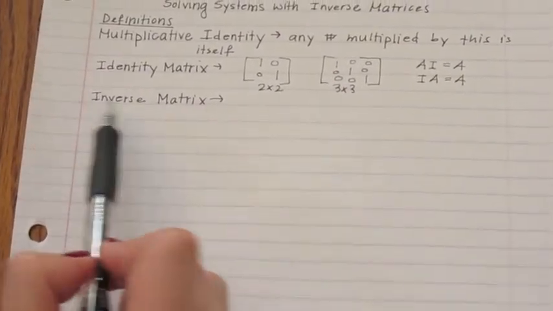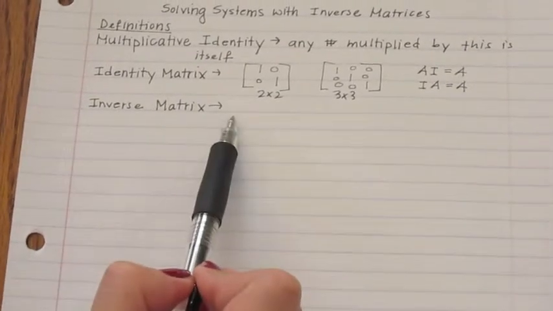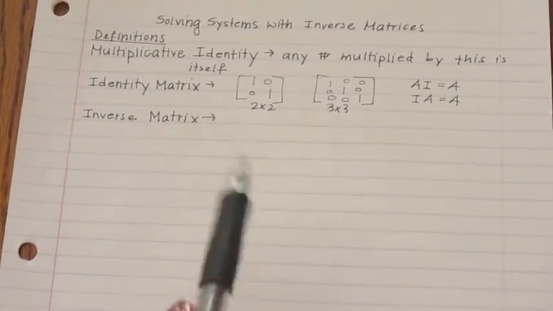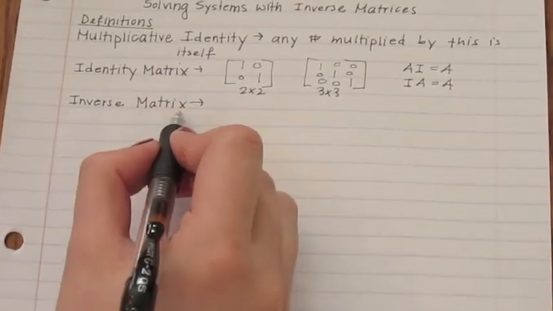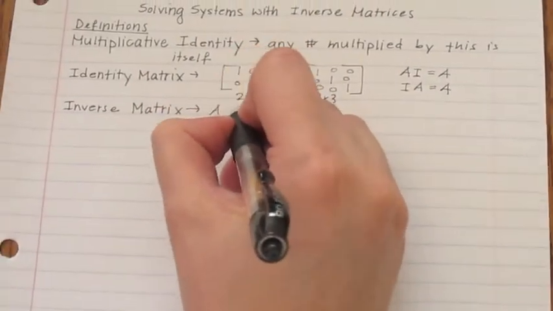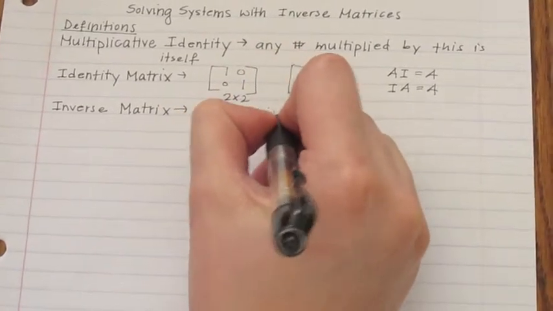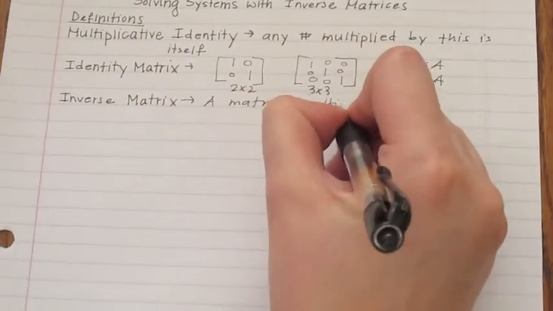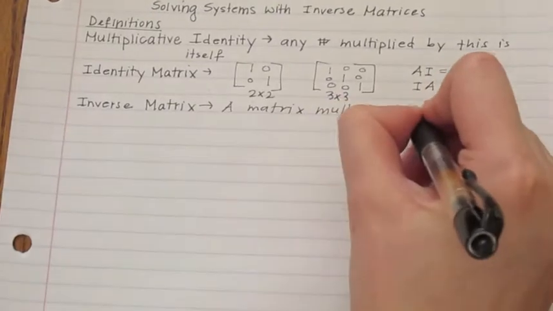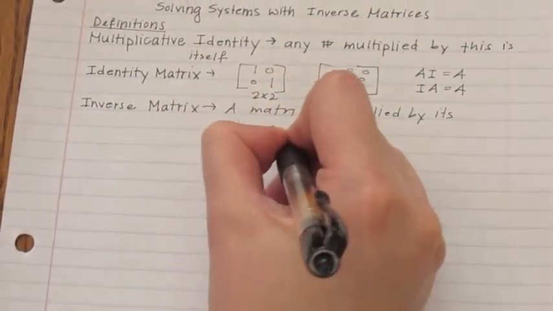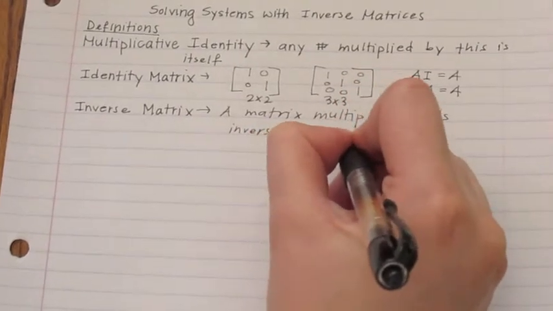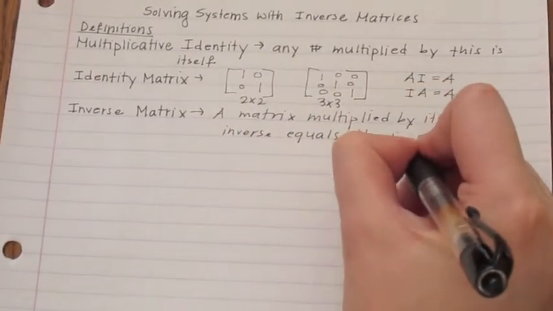So our last definition, which is the most important, is our inverse matrix. And basically, when we're working with inverse matrix, we have a matrix multiplied by its inverse equals the identity matrix.